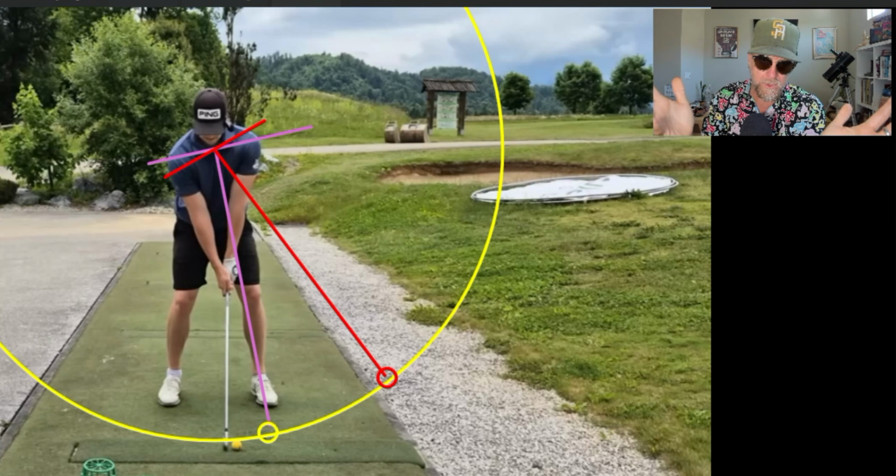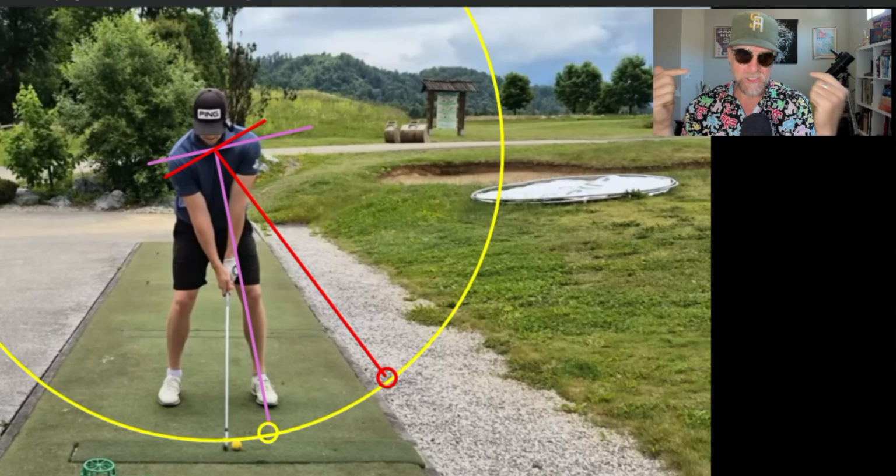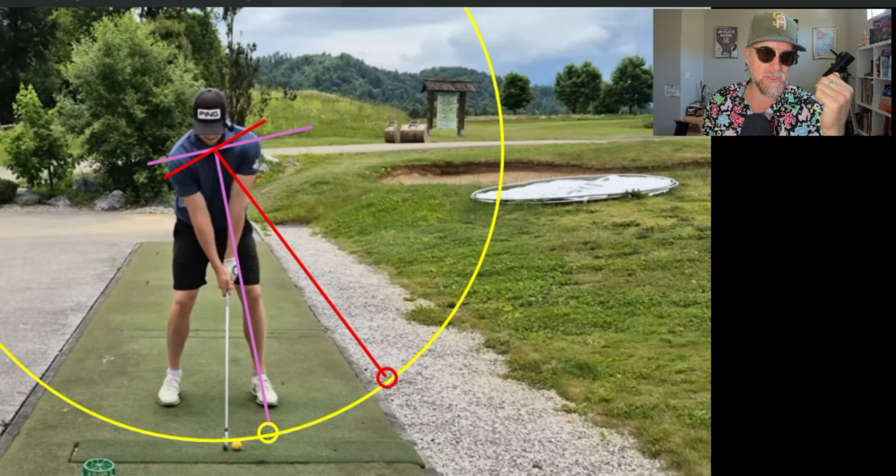But the problem with an iron is your low point needs to be somewhat at the golf ball or slightly ahead of the golf ball in terms of the centeredness. So we're going to take a look at his centeredness here in relation to the golf ball. Let's do this in Gumby Green.